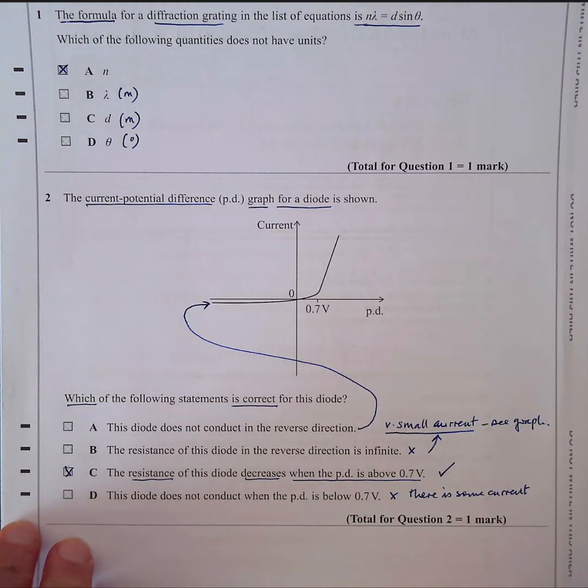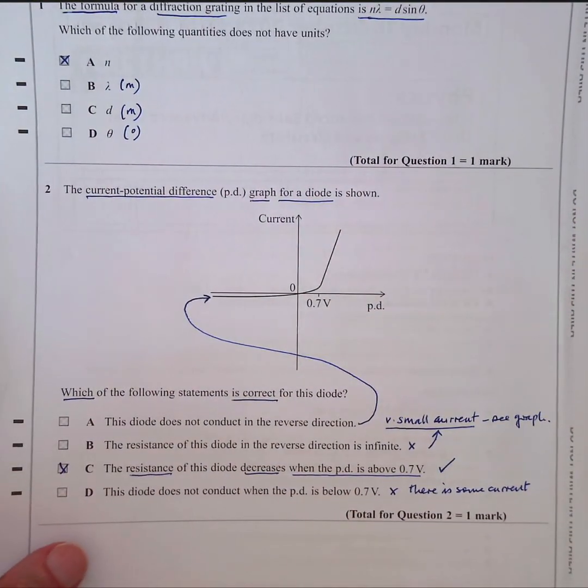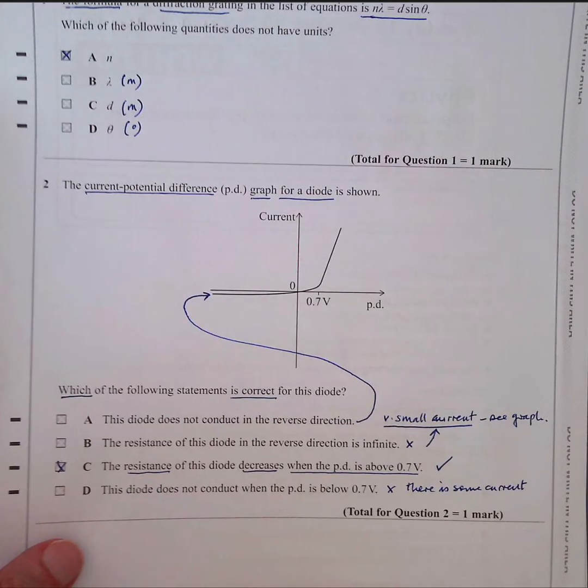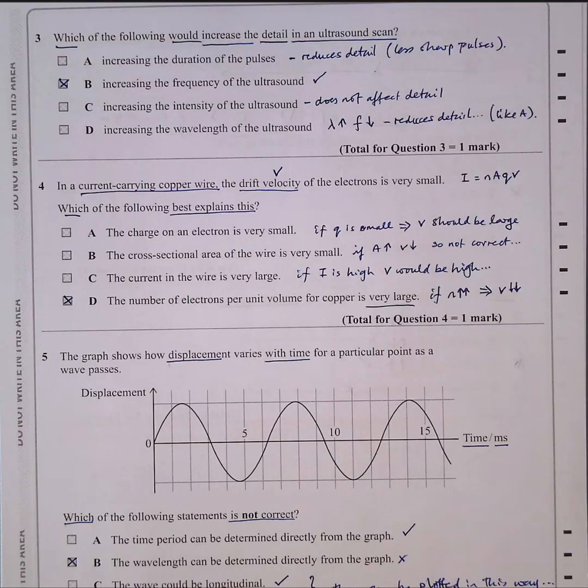Okay. Again, it depends on the sensitivity of your meters, whether you can detect it or not. That's question 2. Question 3 says: which of the following would increase the detail in an ultrasound scan?